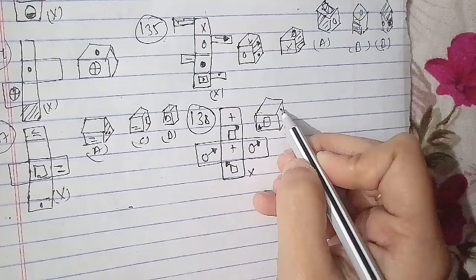This is figure X as well. So here we have options A, B, C, D. In the same case we have A and C only, A and B only, B and D only, and C and D only as well. So we'll go ahead for the same.